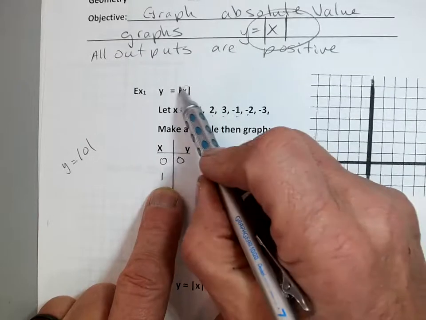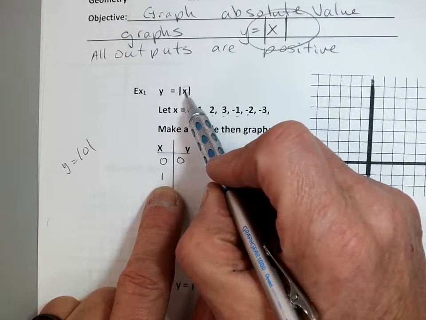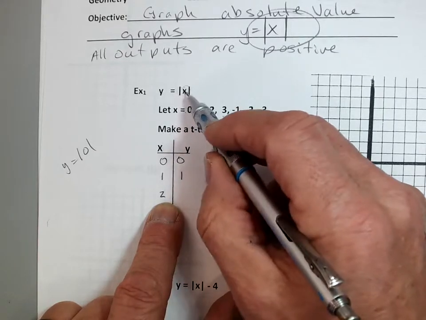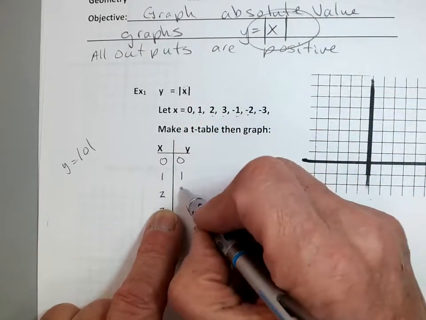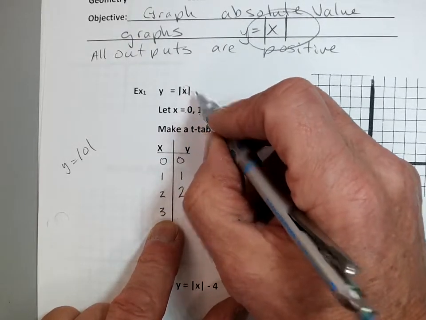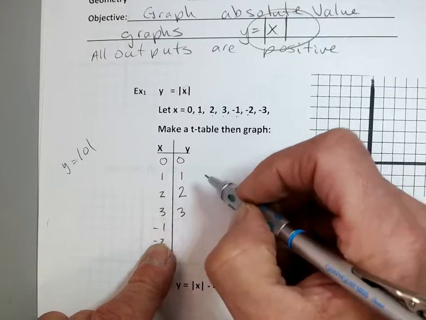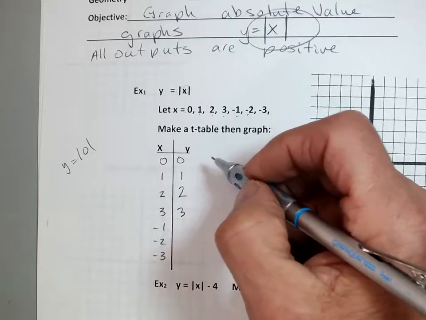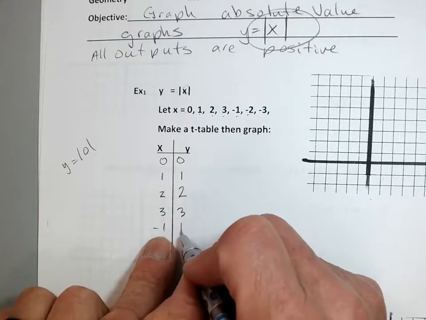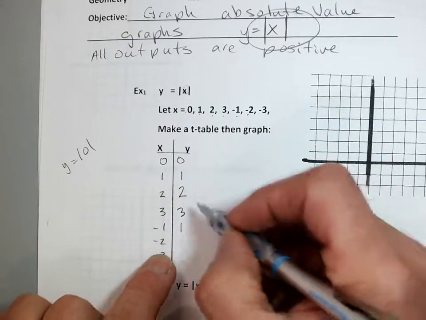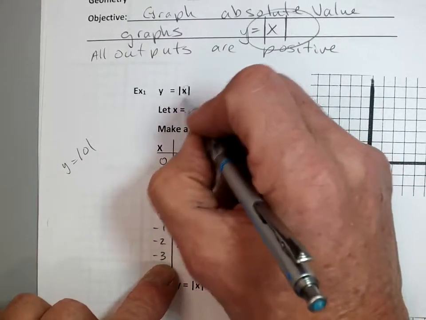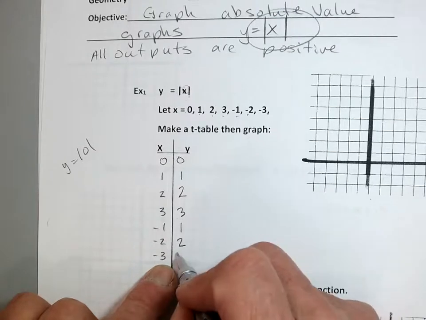If I put in 1, the absolute value of 1 is just 1. If I put in 2, the absolute value of 2 is 2. This is pretty easy, you guys agree? If I put in 3, the absolute value of 3 is 3. Now let's do the negatives. It has to come out positive, right? It can go in negative. So I put in a -1, but it pops out a positive 1. It goes in negative, but it pops out a positive 2. It goes in as an input as -3, and it pops out as an output of 3, okay?